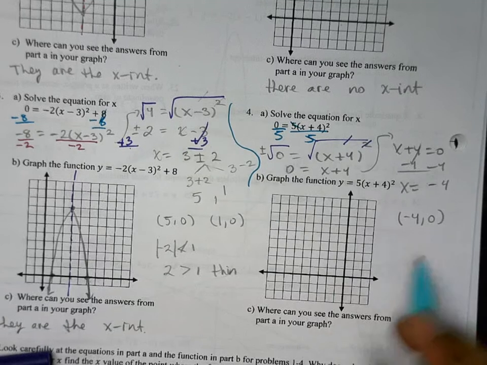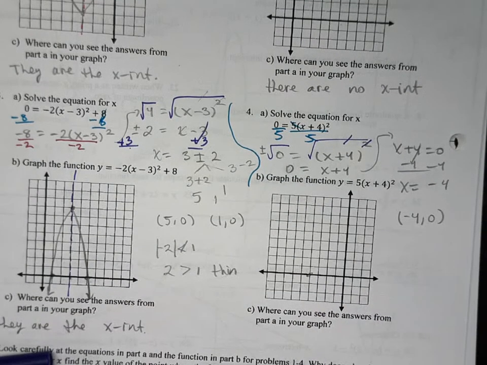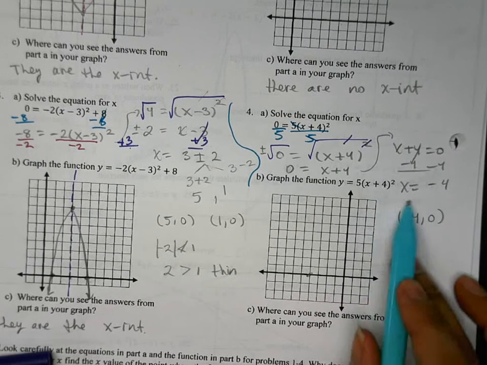All right, so how many x-intercepts do you end up with? Just 1. Okay, plot that. 1, 2, 3, 4, 0. Is it possible for a parabola to have only one x-intercept? Yes, it is. It was not on the quiz, but it was on one of the worksheets.